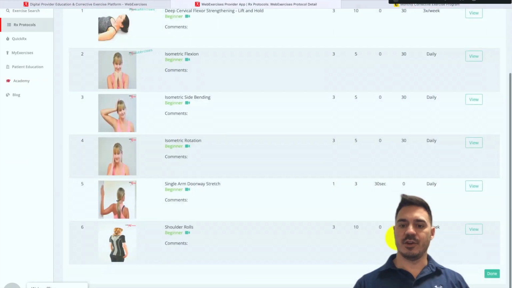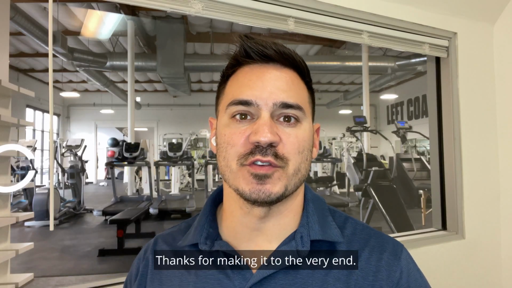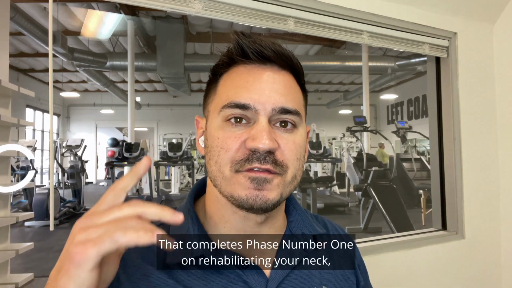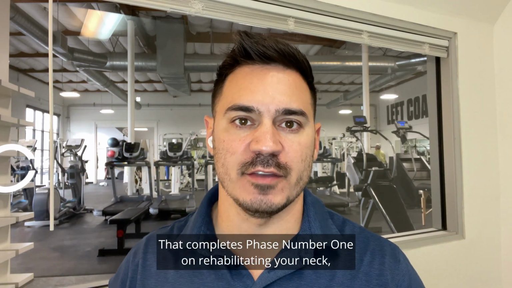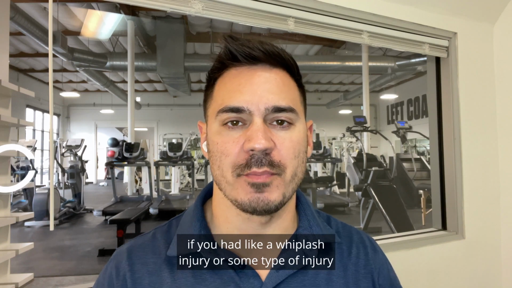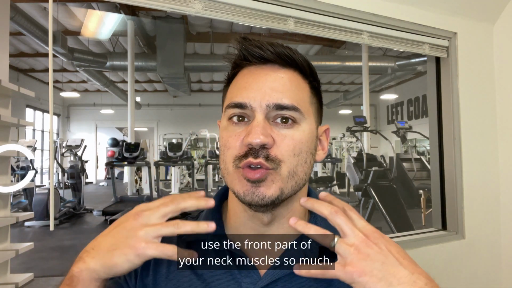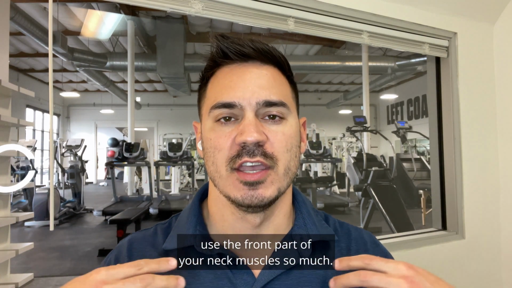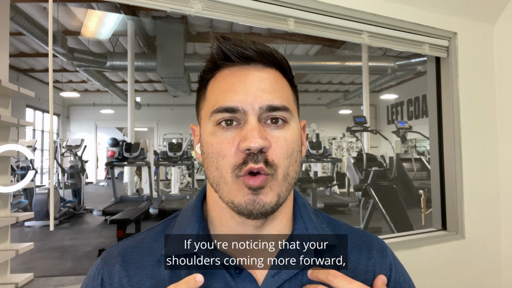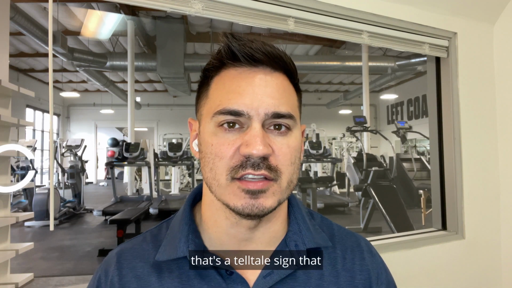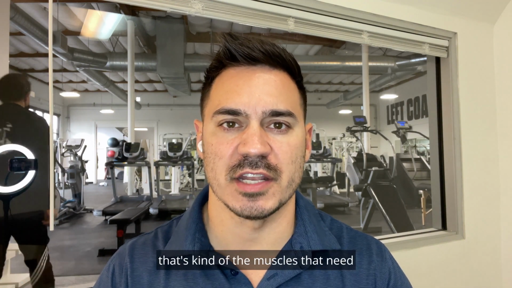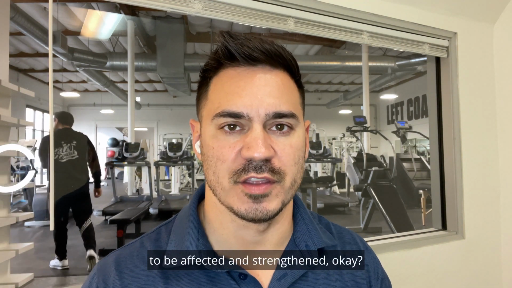And there you have it. That completes phase number 1 on rehabilitating your neck if you had like a whiplash injury or some type of injury where you're not able to really use the front part of your neck muscles so much. If you're noticing that your shoulder's coming more forward, that's a telltale sign. If you're having a hard time swallowing, that's a telltale sign that those are the muscles that need to be affected and strengthened, okay?